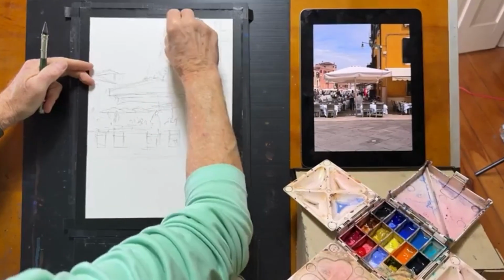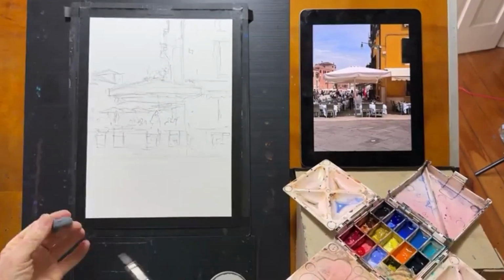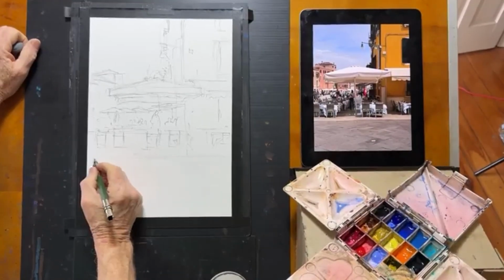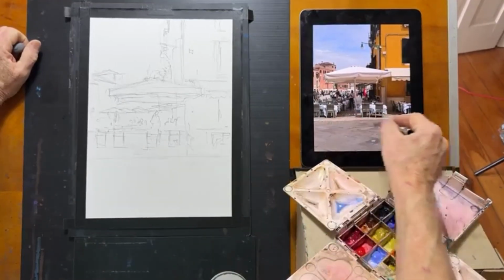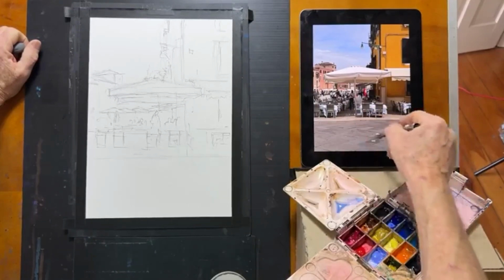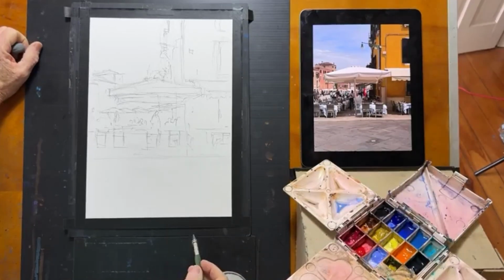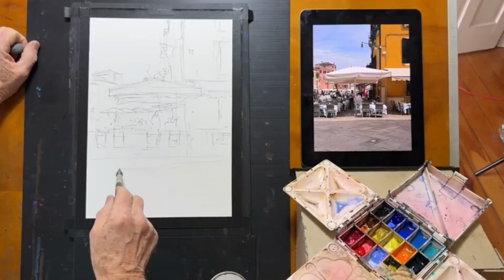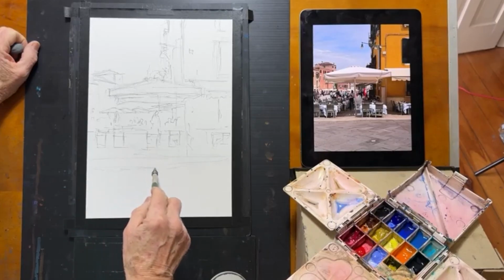Now, the elephant in the room. What are we going to do about this? So we do have a cast shadow from a building. So I am going to change the character of that shadow, and I'm going to make it slightly diagonal.